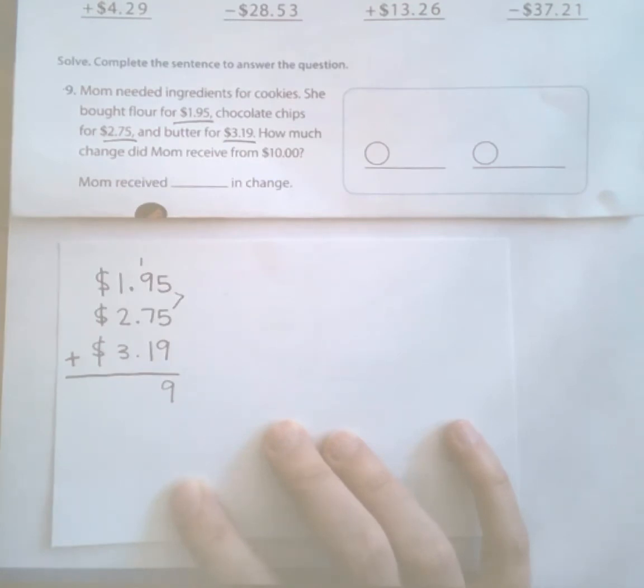I'm going to do the same thing over here. I'm going to look for groups of 10. My 9 and my 1 give me 10. 10 plus 7 is 17. 17 plus 1 is 18. Can I just put 18 here? No way, you say. Just put the 8 and bring the 1 up.